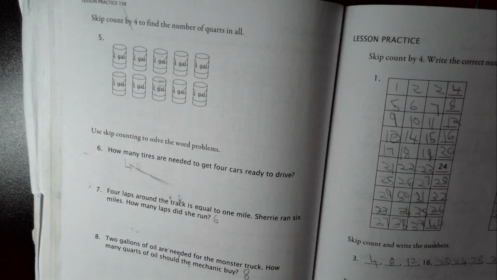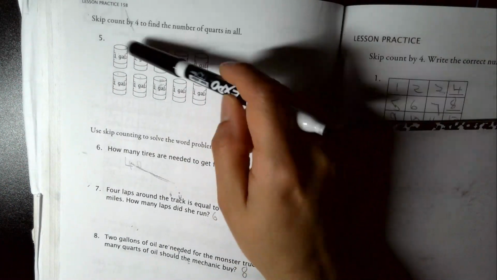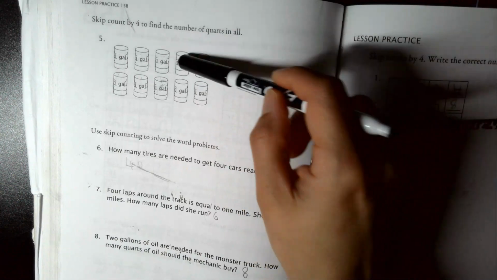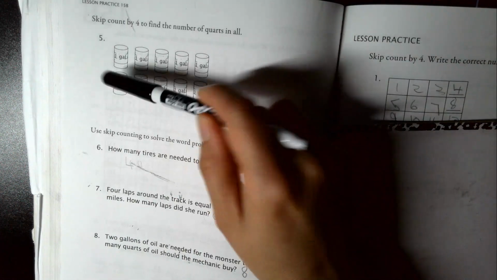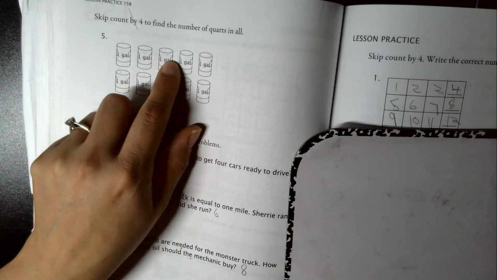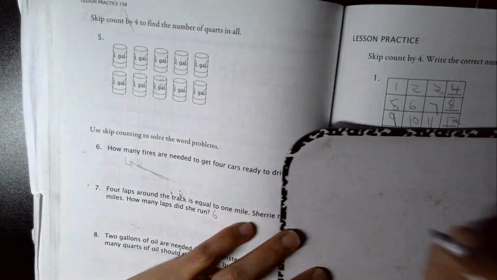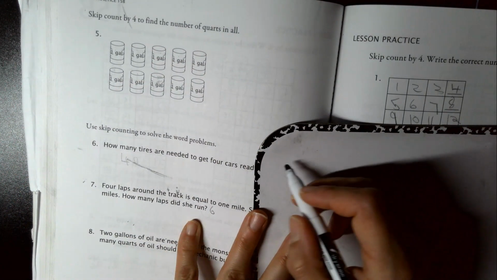We can skip count by 4, or we can just count how many. If we skip count by 4, it's 4, 8, 16, 20, 24, 28, 32, 36, 40, and 44. Wait, did I do that right? I don't know. Maybe I didn't. But if we just count how many, right? 1, 2, 3, 4, 5, and 5 at the bottom, that's 10. So I think I did skip 1.